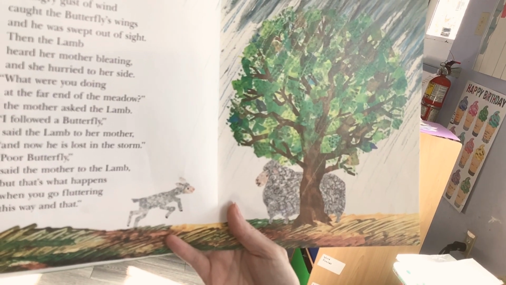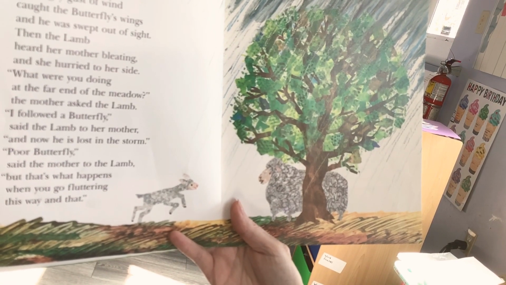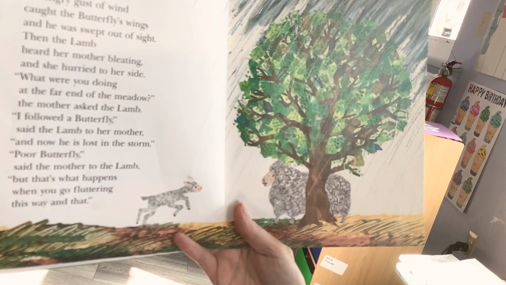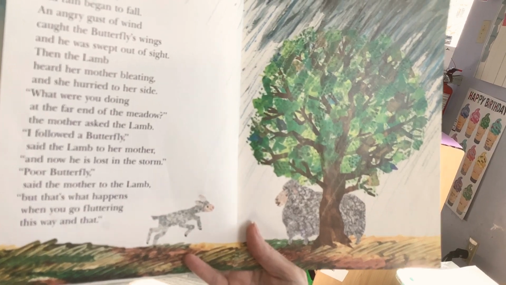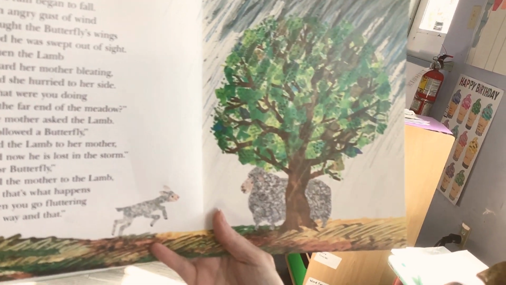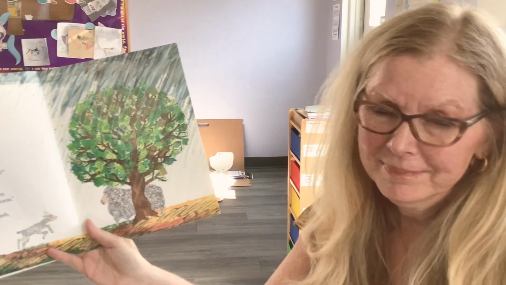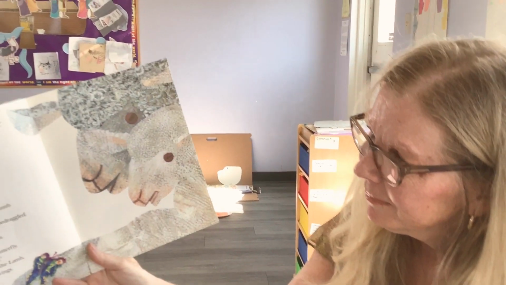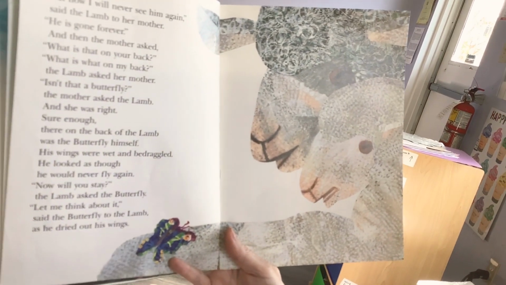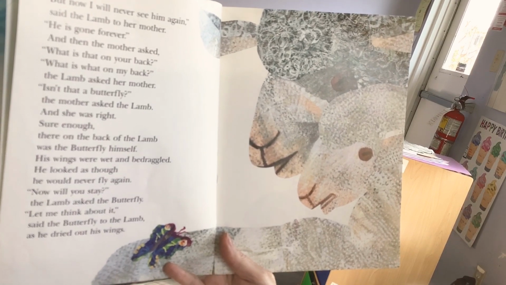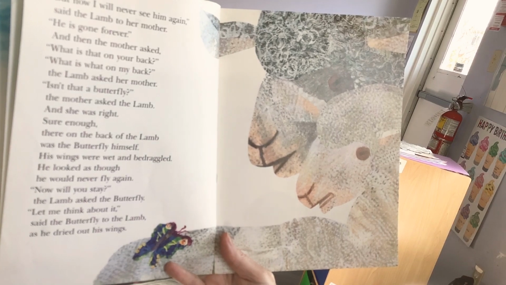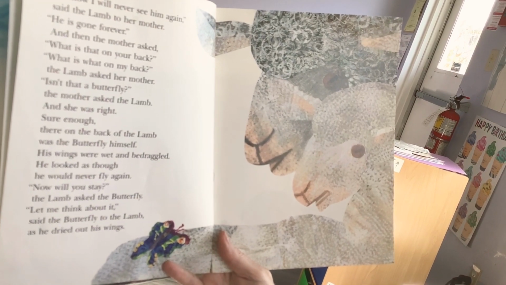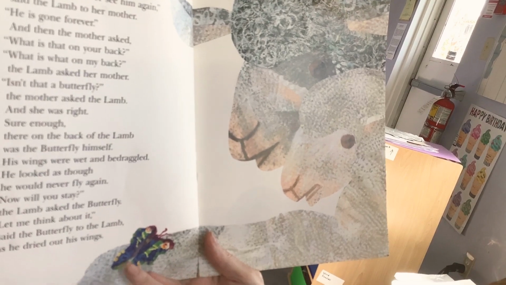"I followed a butterfly," said the lamb to her mother, "and now he is lost in the storm." "Poor butterfly," said the mother to the lamb. "But that's what happens when you go fluttering this way and that." "But now I will never see him again," said the lamb to her mother. "He is gone forever." And then the mother asked, "What is that on your back?"